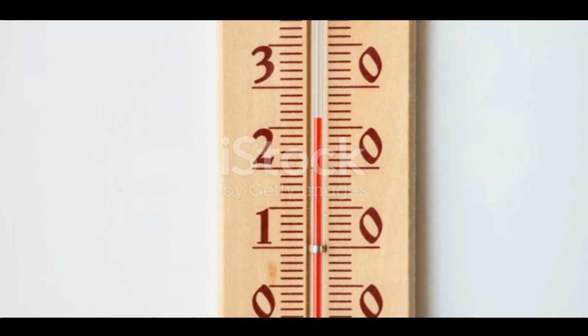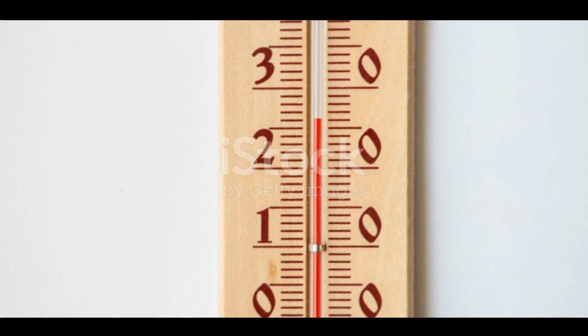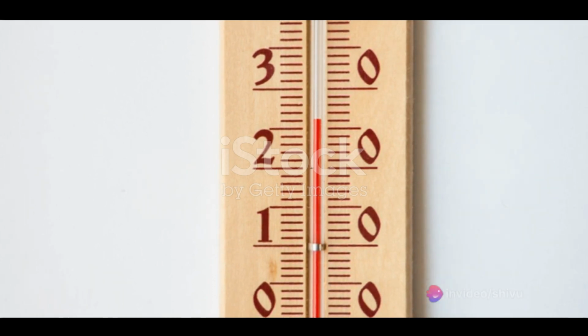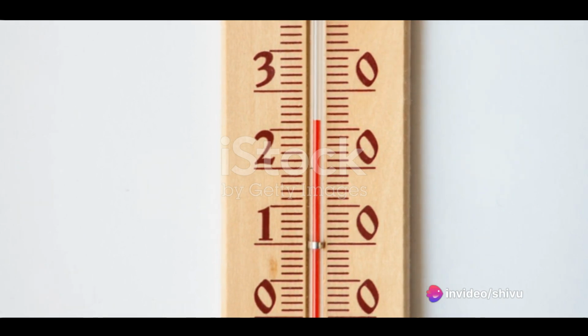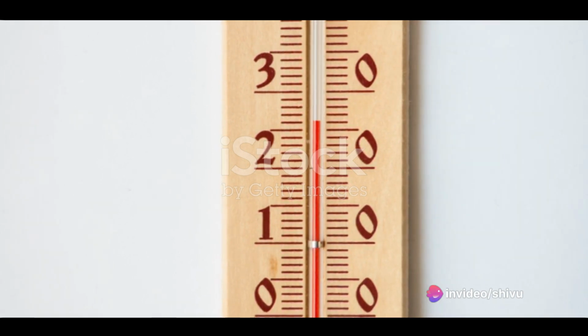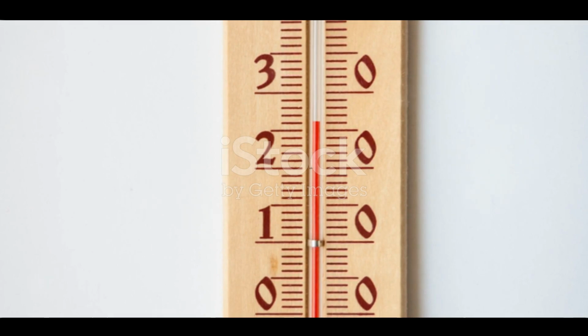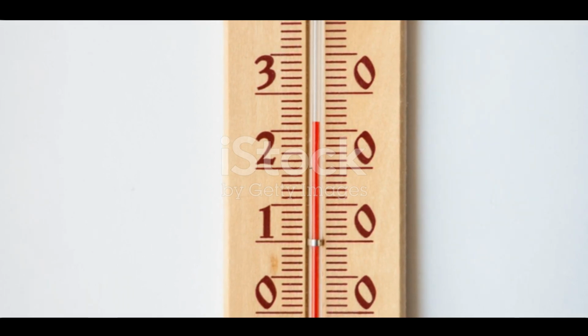So, a thermometer allows us to quantify temperature, giving us a clear and precise measurement of how hot or cold something is. It's our key to unlocking the mysteries of heat and temperature, a tool that allows us to explore this fascinating world in a meaningful and measurable way.